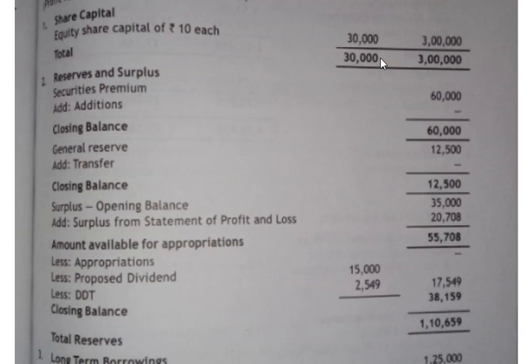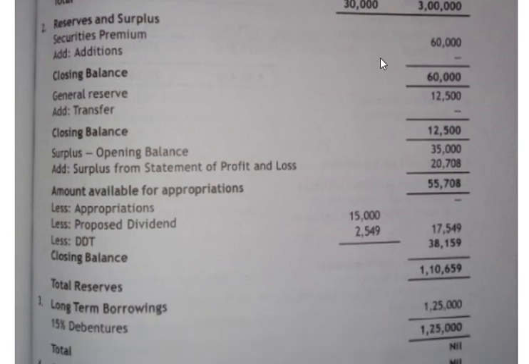Reserves and surplus, under your reserves and surplus they have given securities premium, which is 60,000. Add any additions, closing balance is 60,000. Moving on to your general reserve, 12,500. Add any transfers, so there are no transfers, you bring down your closing balance 12,500. Moving on to your surplus, opening balance of surplus is 35,000. Add the surplus from the statement of profit and loss account, 20,708. Okay, now you get a total of 55,708.